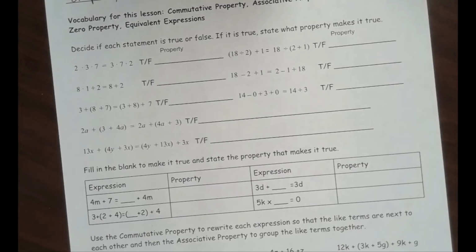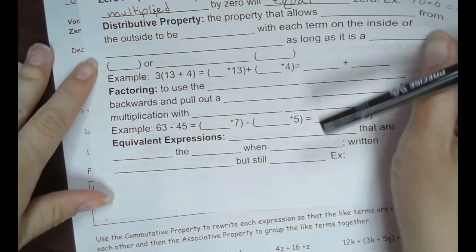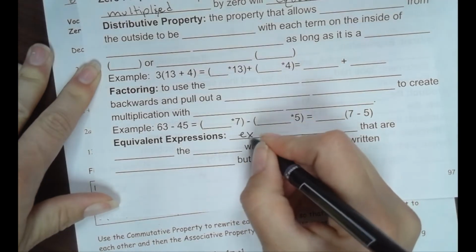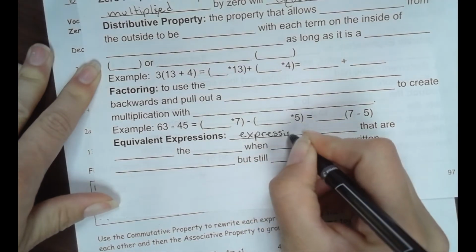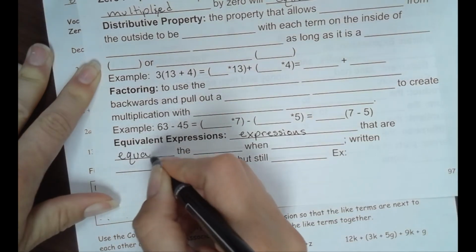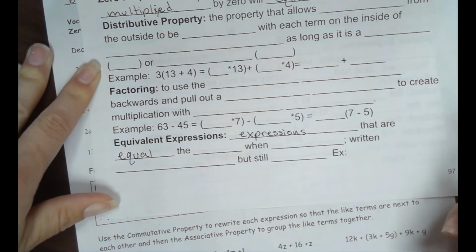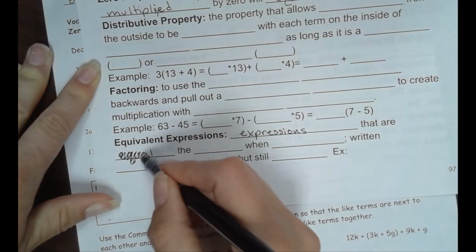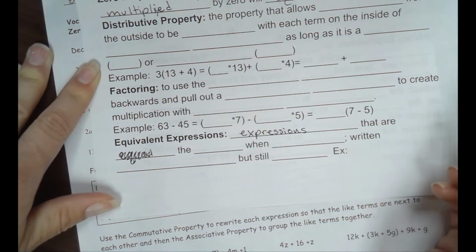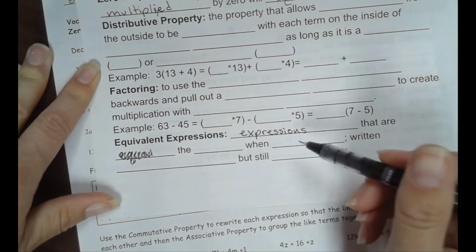Oh, I'm sorry, we have one more that we're going to talk about, equivalent expressions. You can skip down to the bottom for this one. Equivalent expressions are expressions that are equal to each other. Sorry, I should have read that better. I think I wrote something wrong here. I know what I'm trying to say.